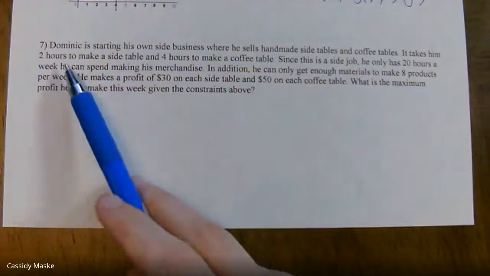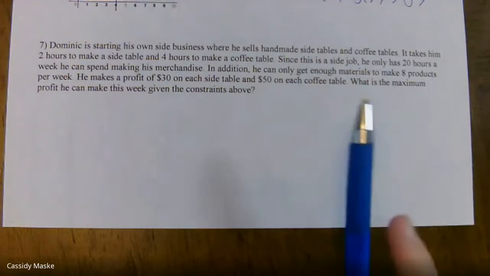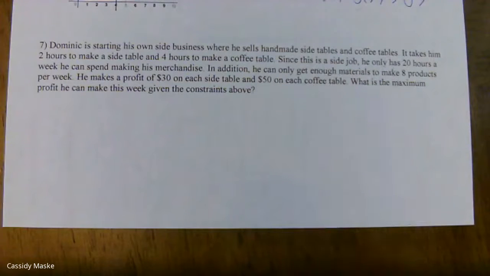Okay. So this says Dominic is starting his own side business where he makes side tables and coffee tables. It takes him 2 hours to make a side table and 4 hours to make a coffee table.